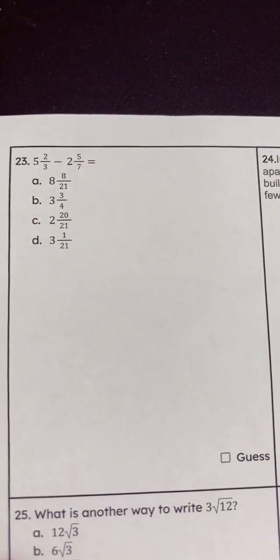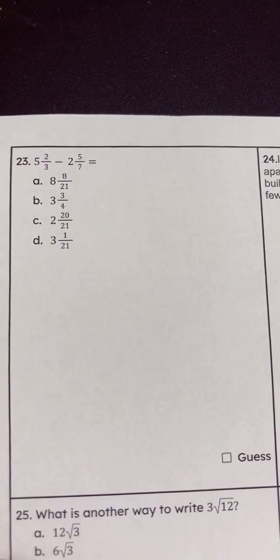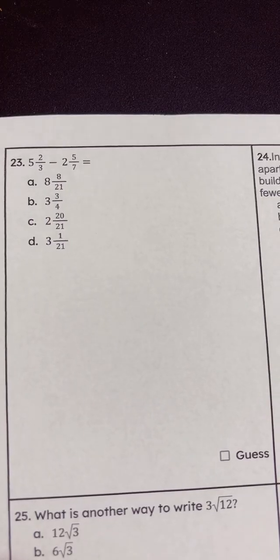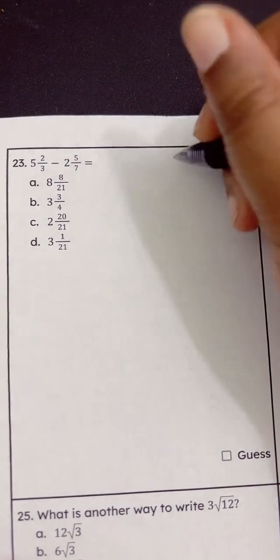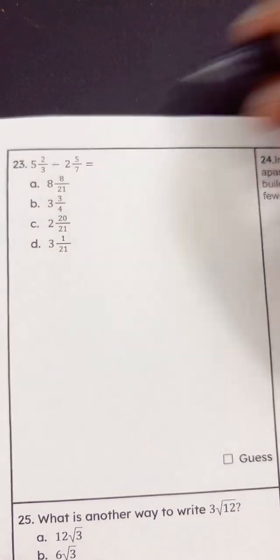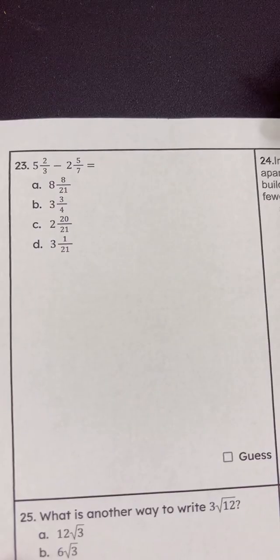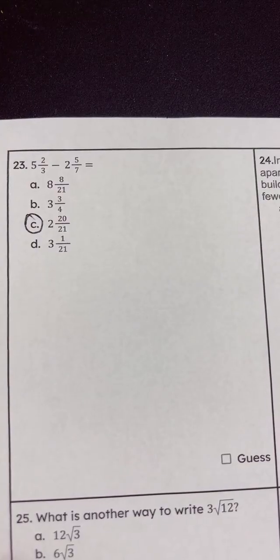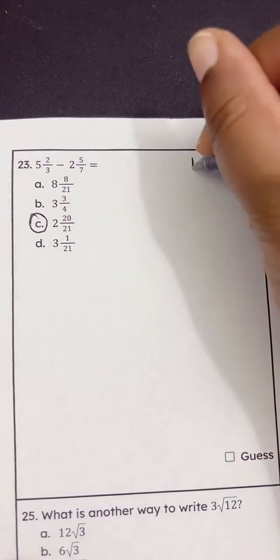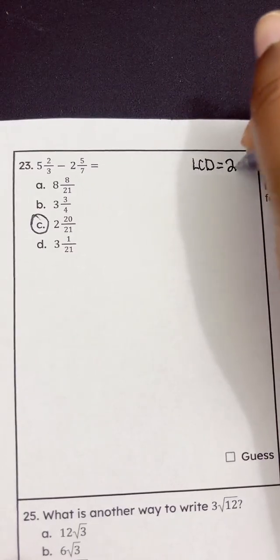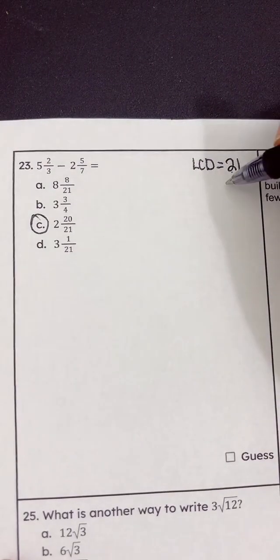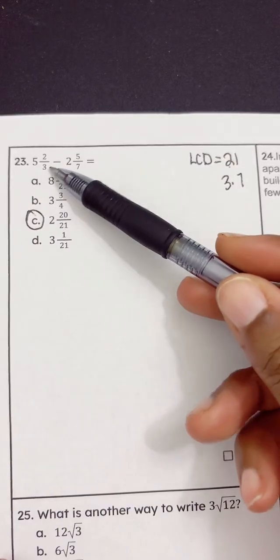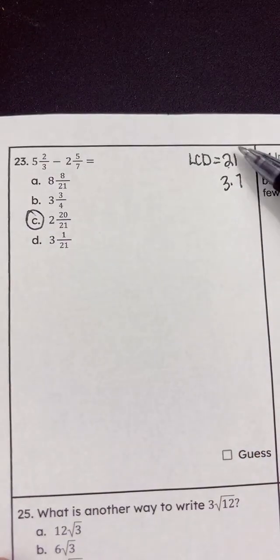Wonderful. All right, 23. 5 2/3 minus 2 5/7. Oh, boy. We don't have the same denominator. Danielle, you got C? Okay, I'm circling it because you said it. Latoya says C. Good, Janice. Yes, our LCD is 21. How are we getting that? Well, we're just doing 3 times 7, because they're prime numbers, and whenever you have prime numbers, you just multiply them together.